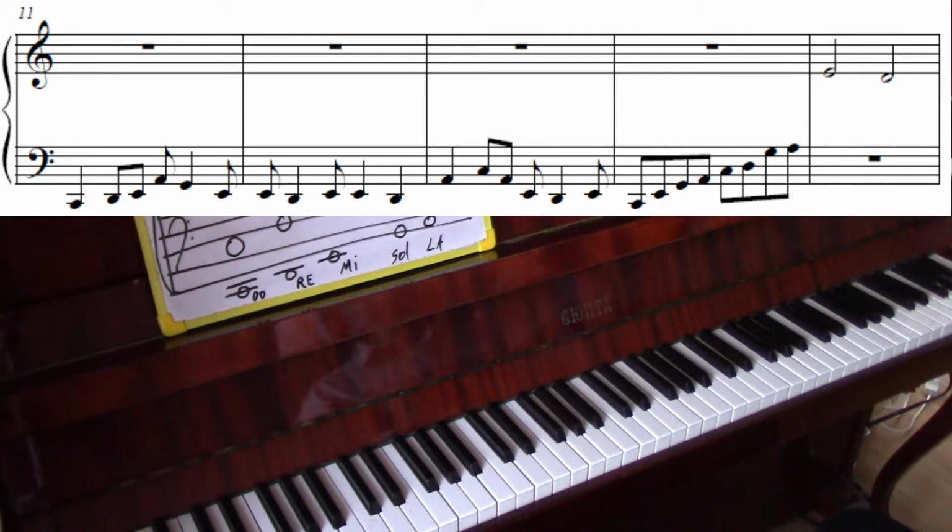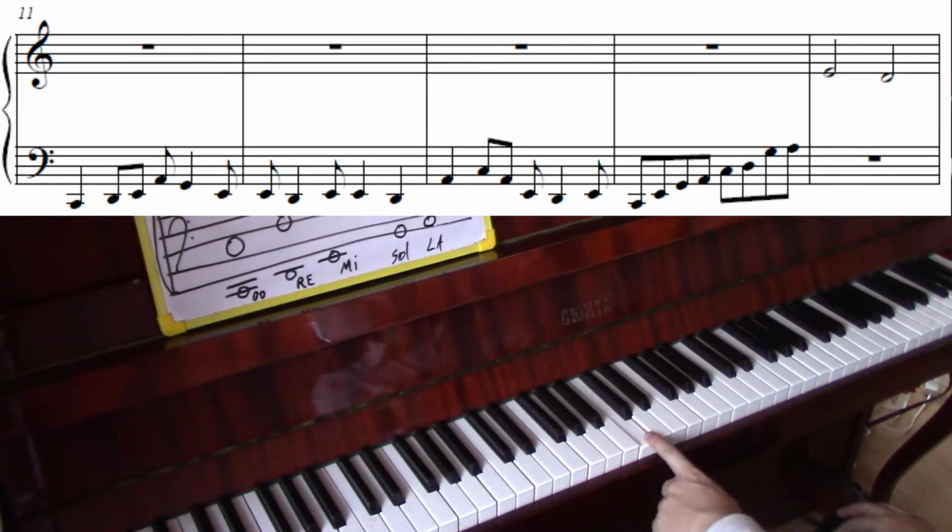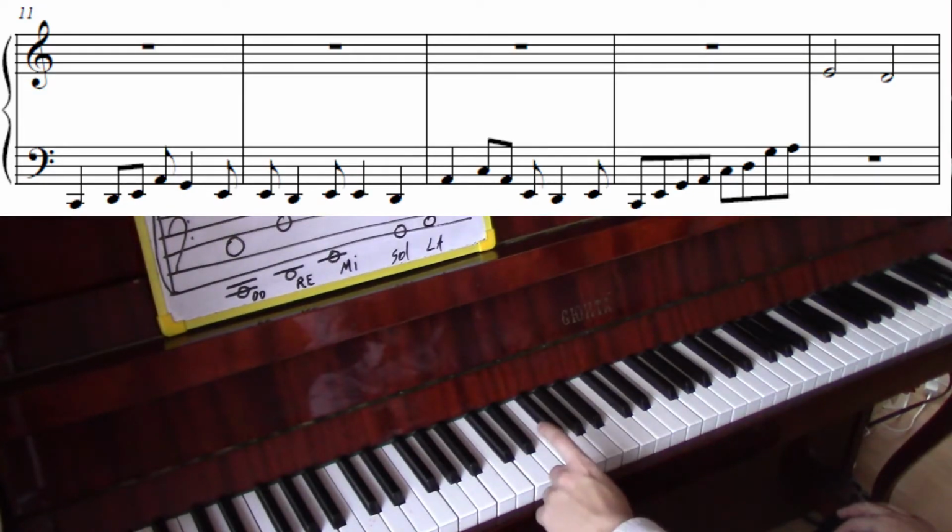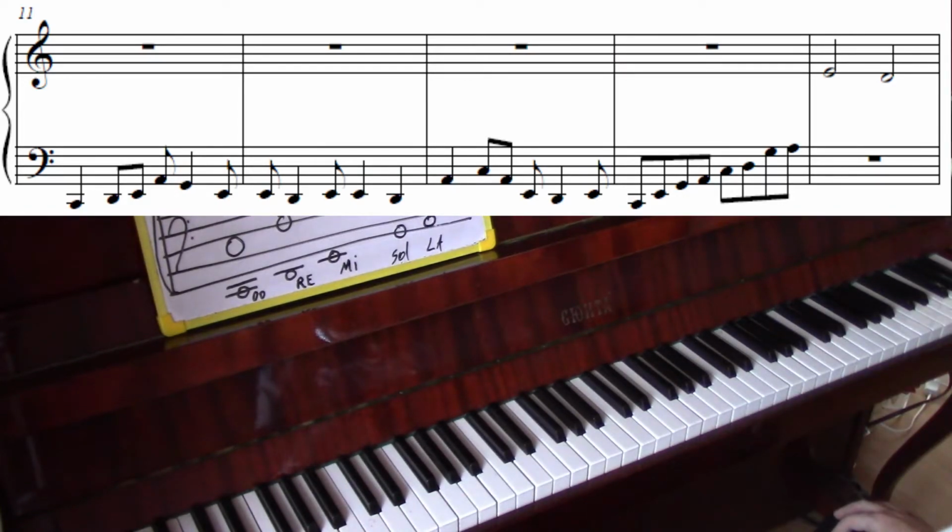1, 2, 3, 4. Measure 13. La, do, la, mi, re, mi. So this is the middle C. We're starting from this note. La, do, la, mi, re, mi. So measure 14 is another one where you could see the pentatonic pattern.